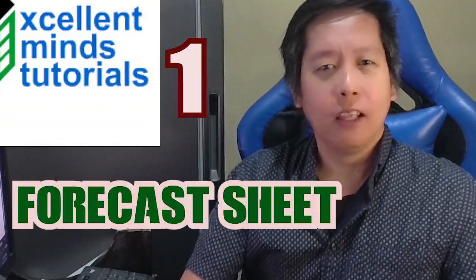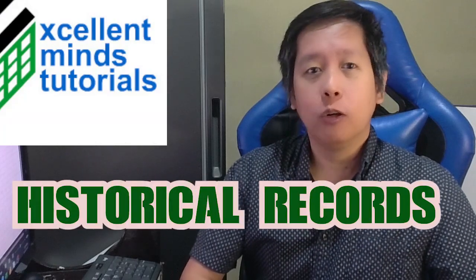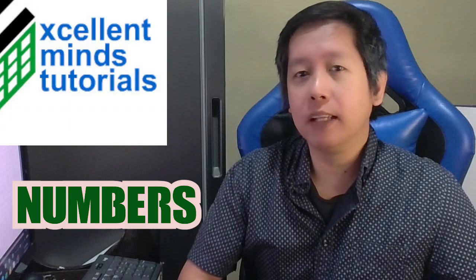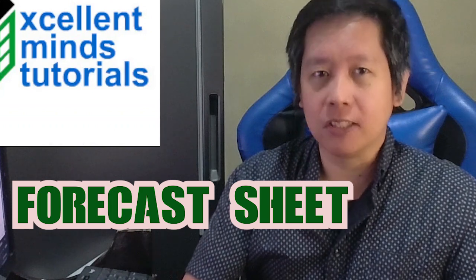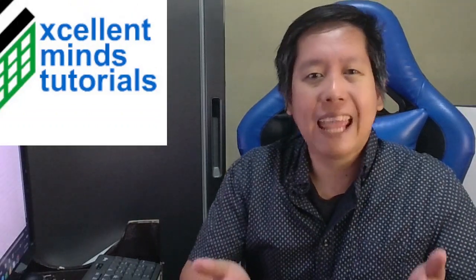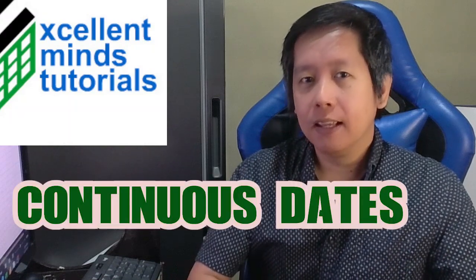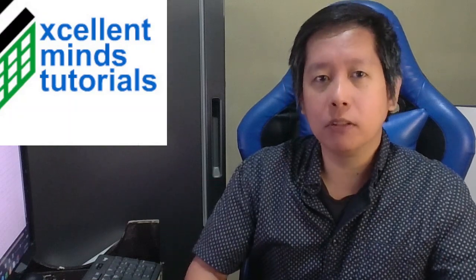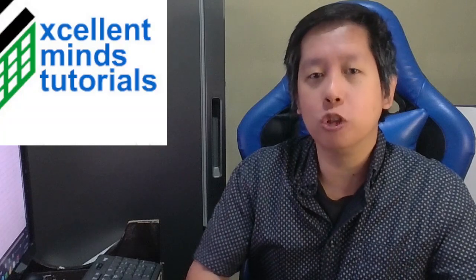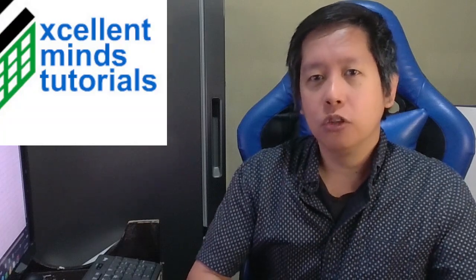And at number 1, forecasting. Do you have a table of historical transactions, sales, or any numerical measure you would like to see numbers forecasted from? Well, you should be using Excel's Forecast Sheet feature. What it does is analyze the historical data of a column of continuous dates and another column of a numerical measure, and then predict the future measures up to the forecast end date that you set.